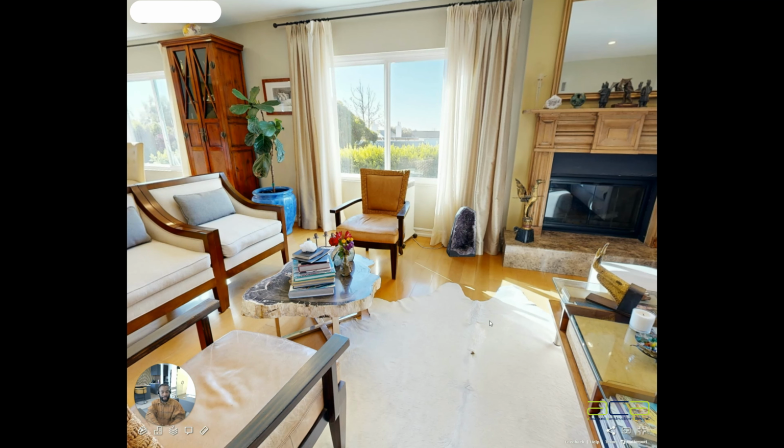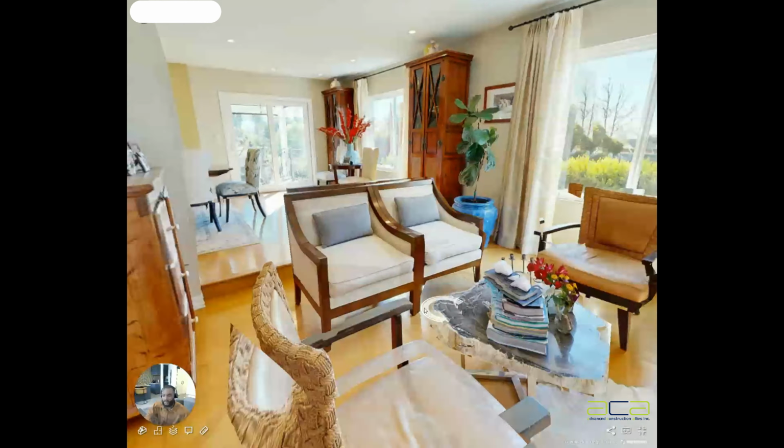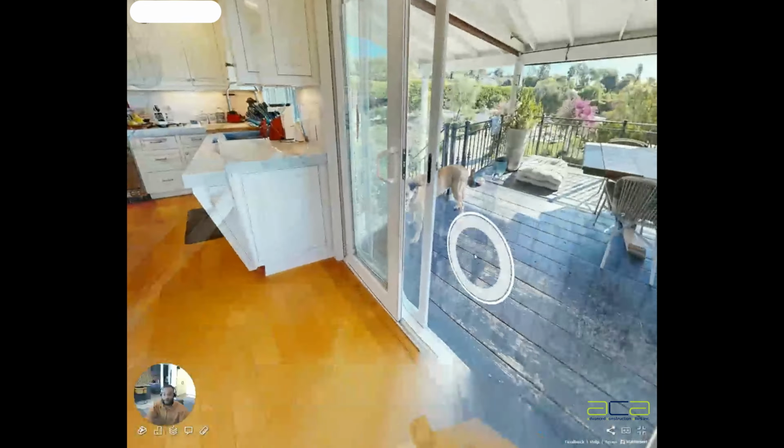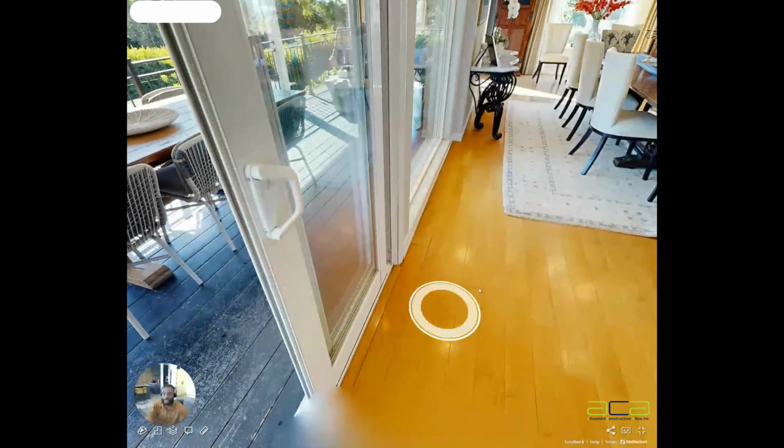I'm a 3D design specialist with Advanced Construction Allies. What I am walking you through right now is one of our Malibu projects. This one is pretty cool, particularly because of all the different design elements that you can see in it.